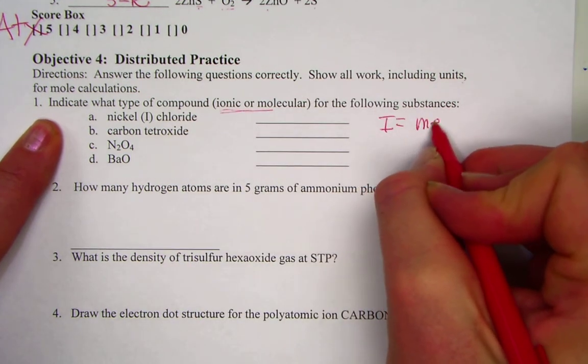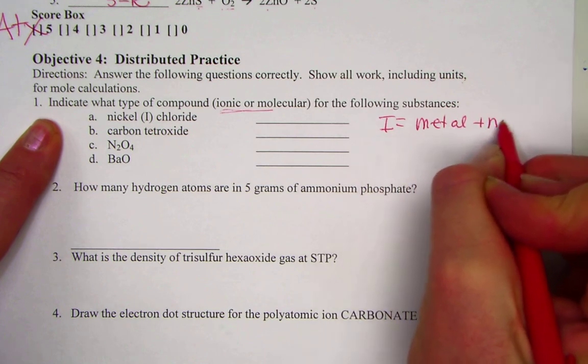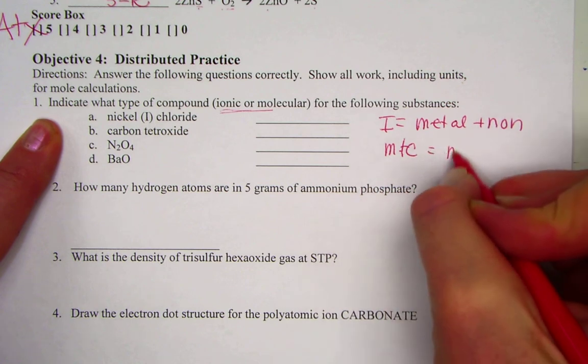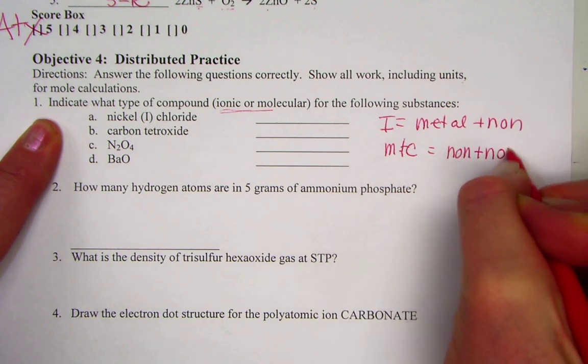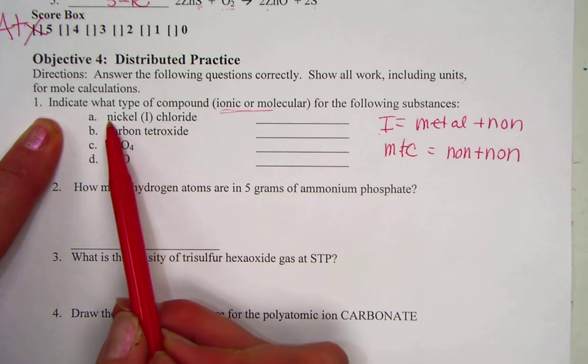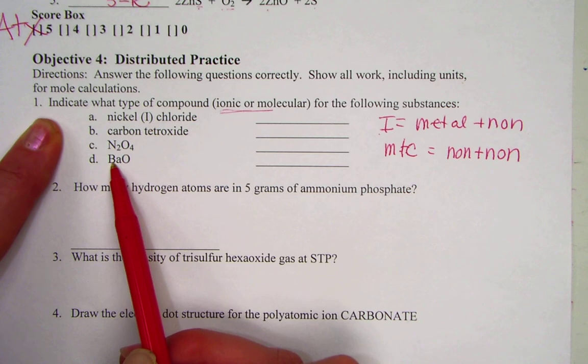Ionic compounds are built of metals to nonmetals. Molecular compounds, we hear prefixes in their names. They're when nonmetals combine with nonmetals. Ionic or molecular, all the skill is recognizing if the first element is a metal or a nonmetal.